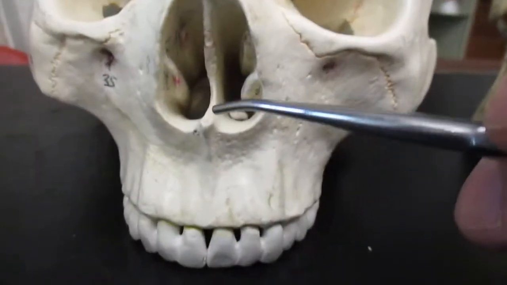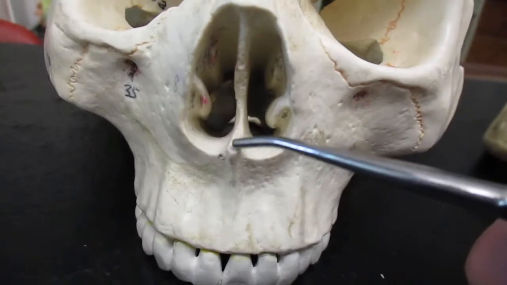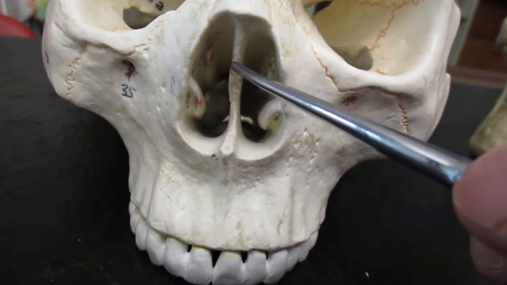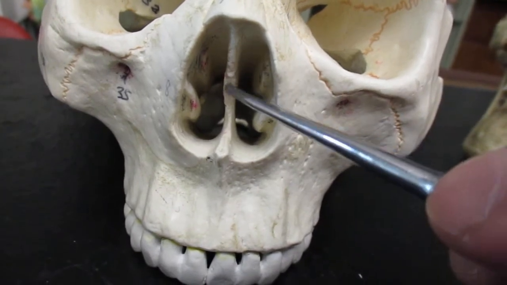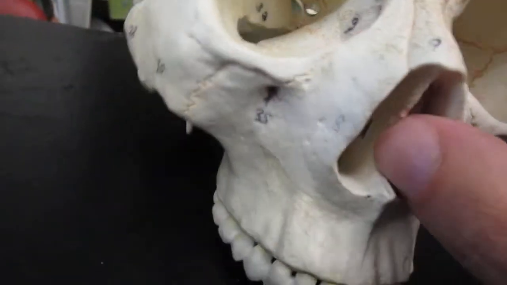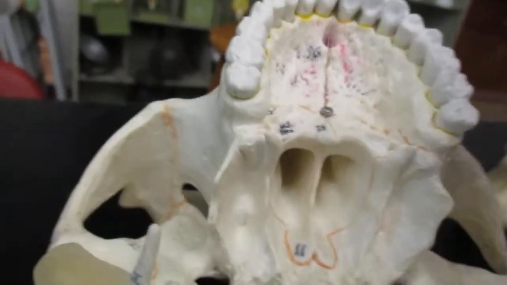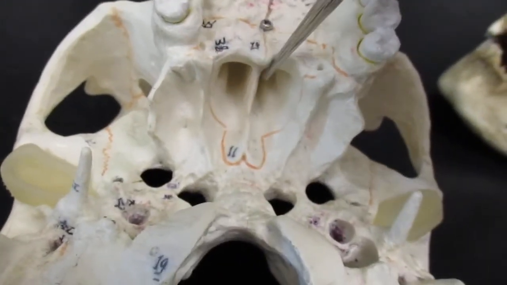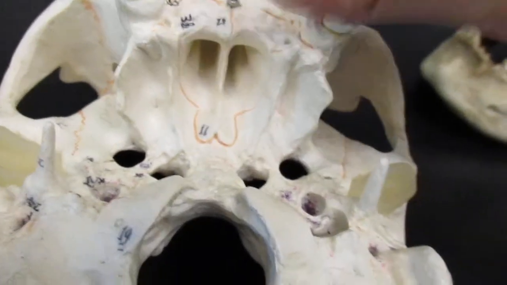Vomer bone right here, which is going to articulate with the perpendicular plate of the ethmoid bone. You can also see the vomer bone on this side right here, on the inferior part of the skull. So right in here would be the vomer bone.